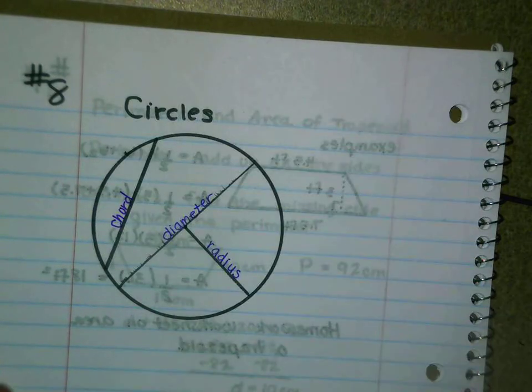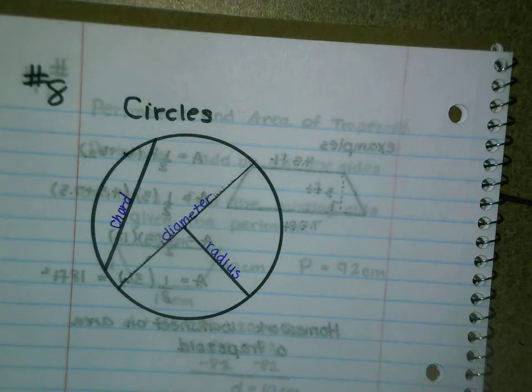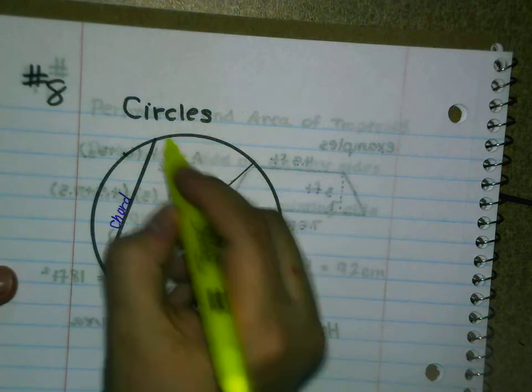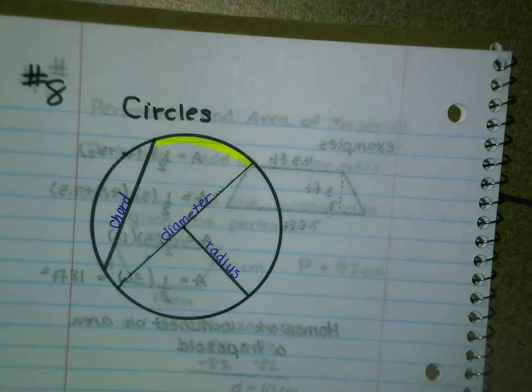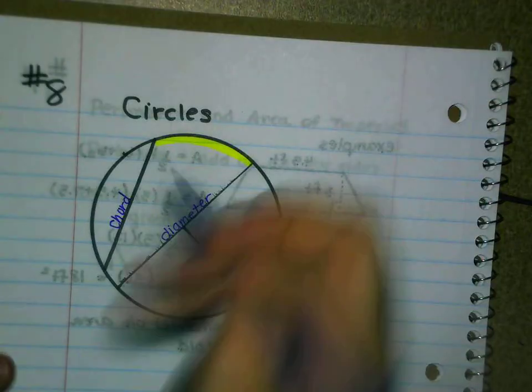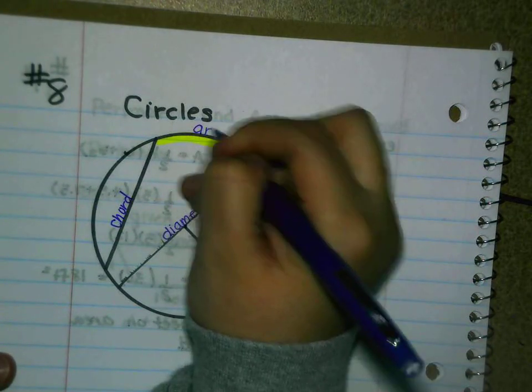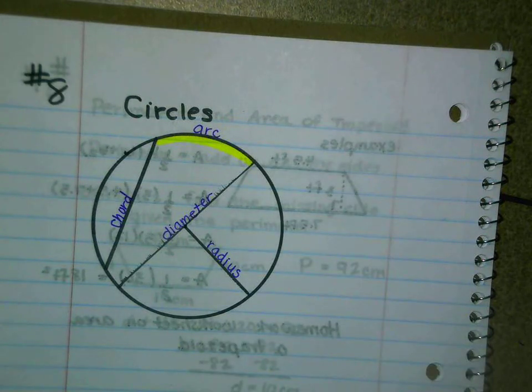And then any section along the curved side of the circle is going to be called an arc. So this section here between what we marked as the chord and the diameter, we would call an arc, A-R-C. So this is the arc of the circle.